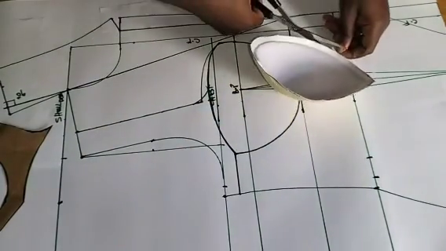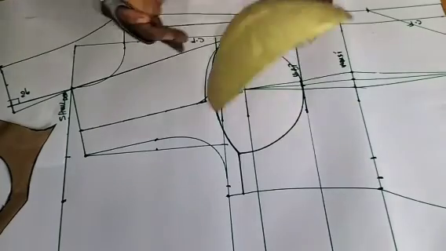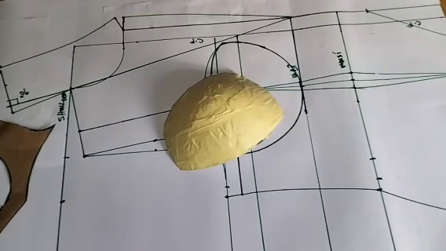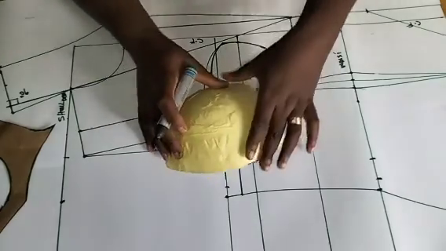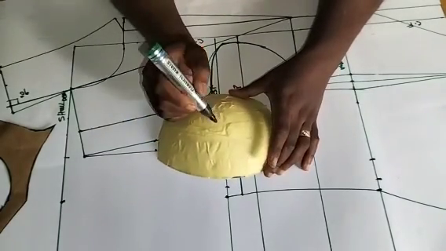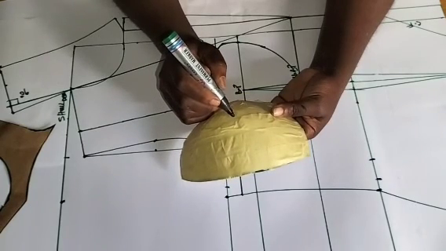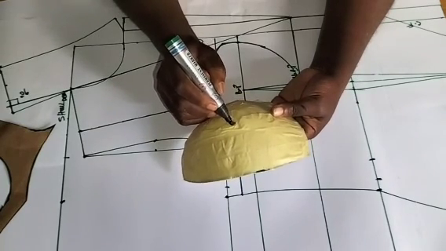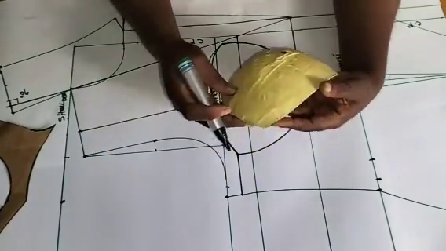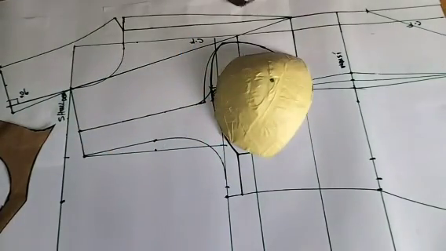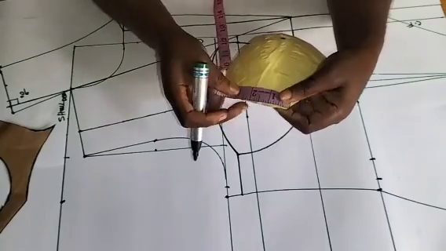Next, we want to start the design. We'll start creating the three parts of this. First, identify where you want it. If you want the design to pass through the bust point, or a little bit off the bust point, you can do this. Then you can decide to take measurements of where you want it.